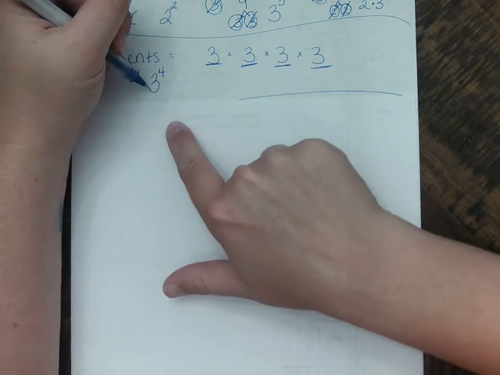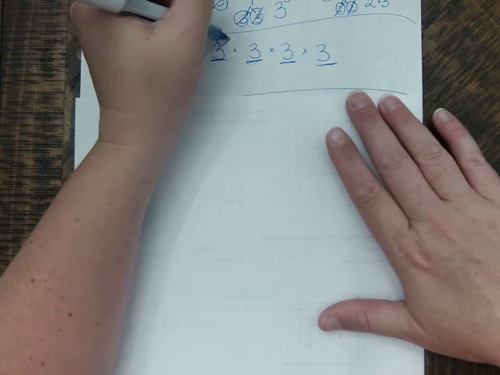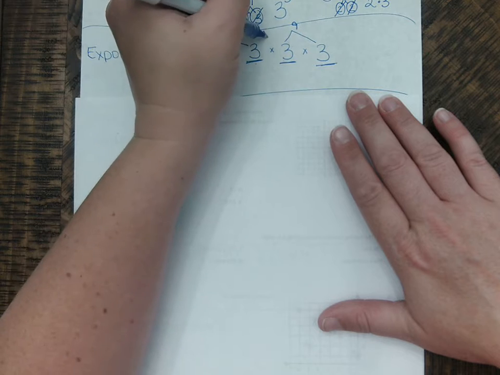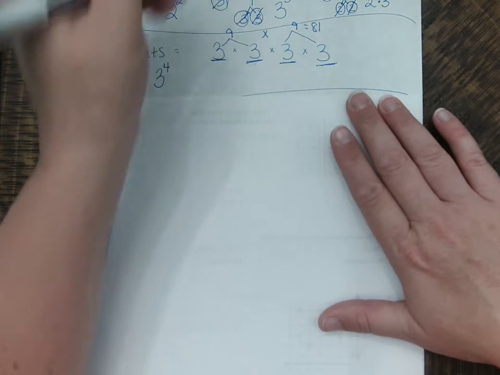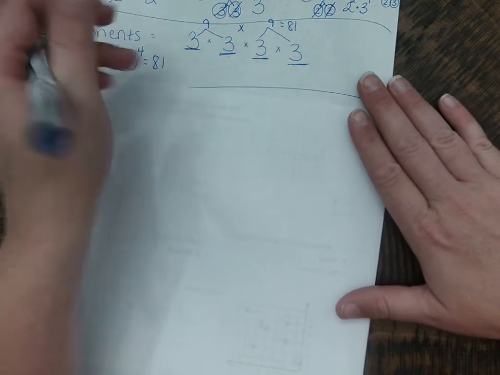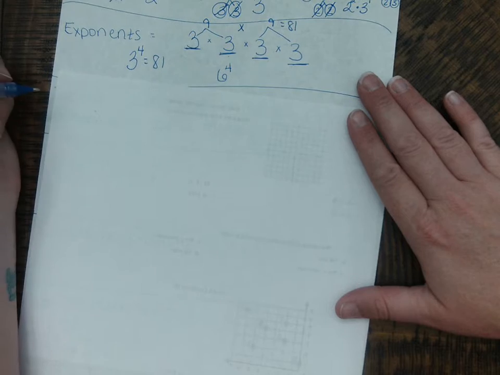So when I see this, I can write it out, and I know that 3 times 3 is 9, and 3 times 3 is 9. So 9 times 9 is 81. So 3 to the 4th power is 81. What if it said to write out 6 to the 4th power?